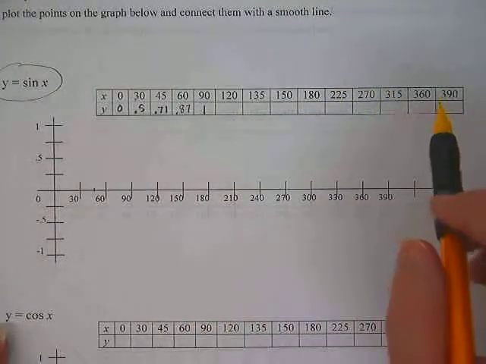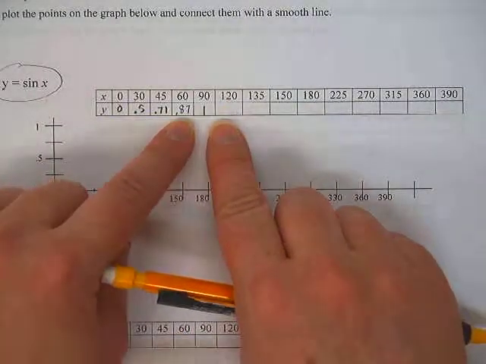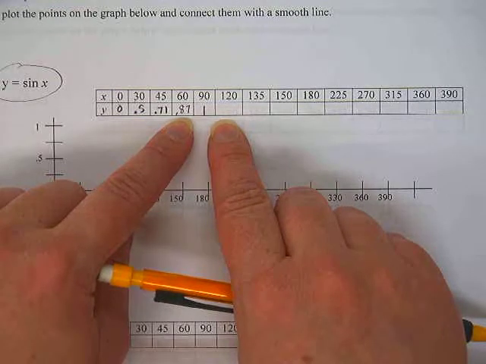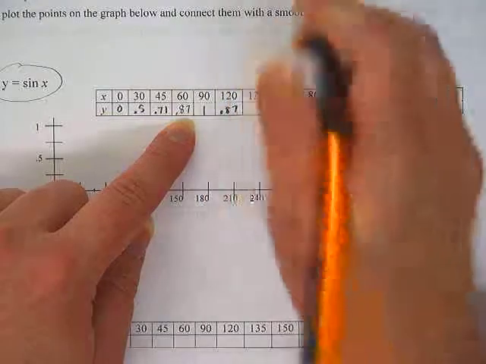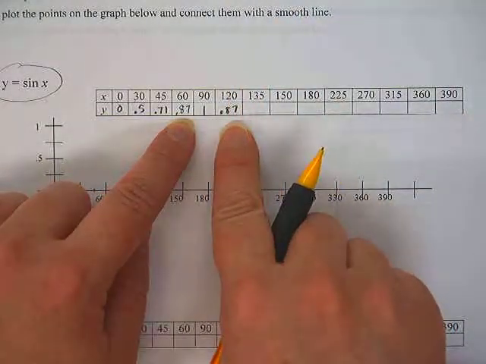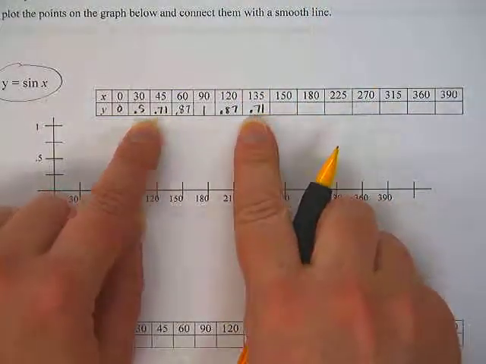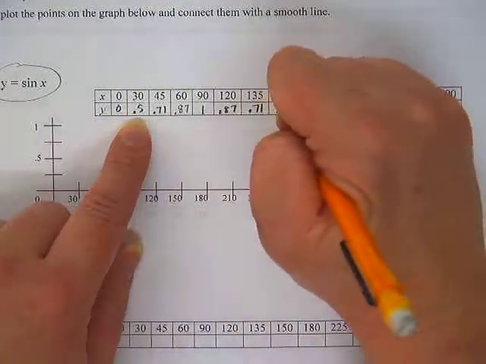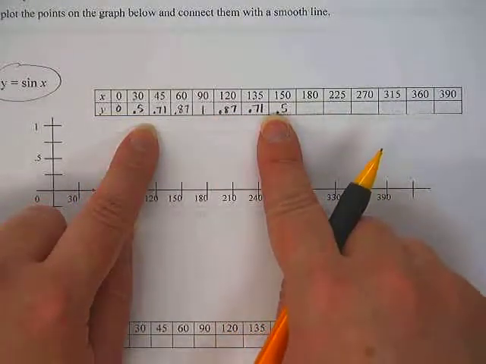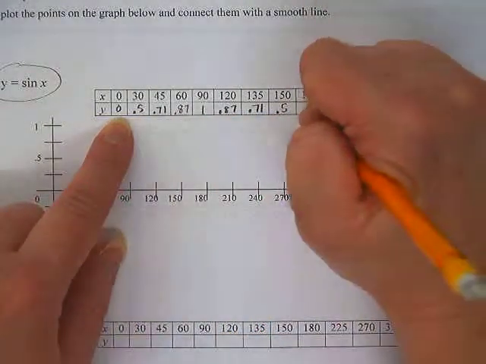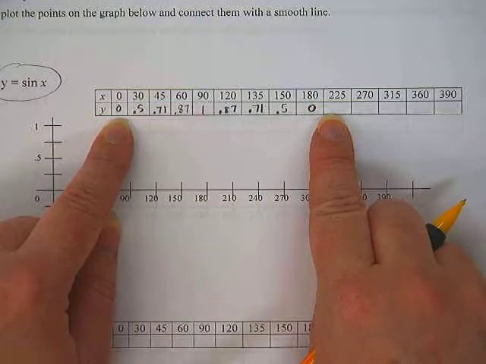Now you might have noticed that I kind of started skipping numbers. I didn't fill them all in between because I figured you would kind of get the idea. So 120 is a 60-degree reference angle, and because all students take calculus, sine is positive in the second quadrant, that is simply a positive 0.87, just like 60 degrees was. And 135 will be a 0.71, just like 45 degrees was. And 150 will be a 0.5, just like 30 degrees was, because those have the same reference angles, correct? And 180 will be 0, just like 0 is, okay?